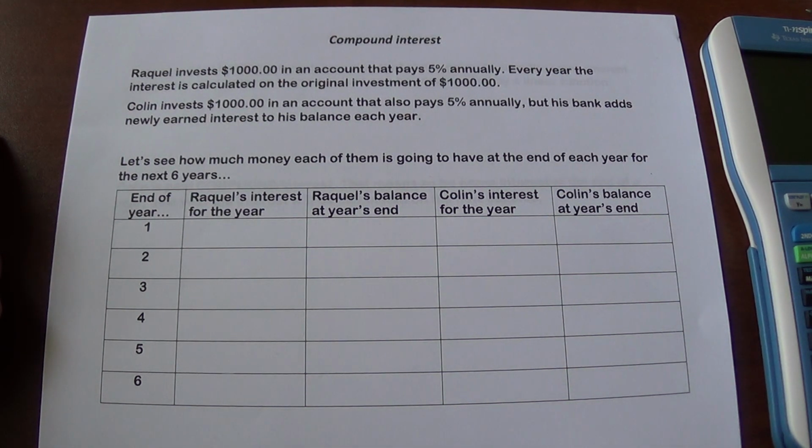So we have Raquel, who invests $1,000 in the account that pays 5% annually, and each year she earns interest on the original investment of $1,000. Colin invests $1,000 in the account that also pays 5% annually, but his bank adds newly earned interest to his balance each year. So how's it going to work?